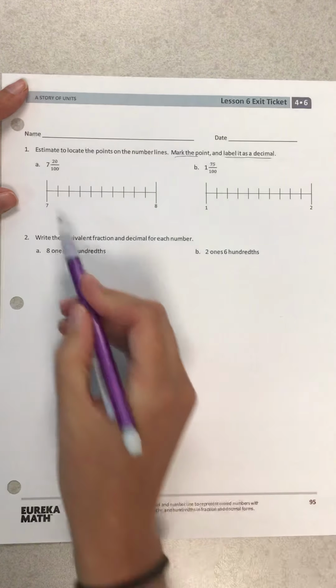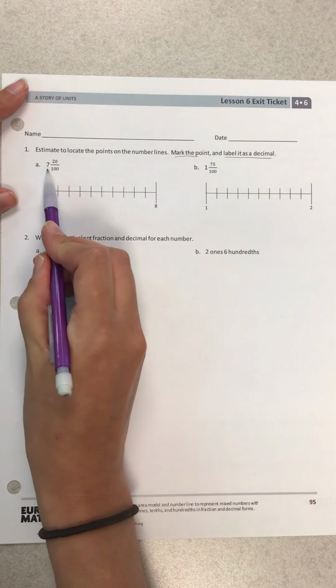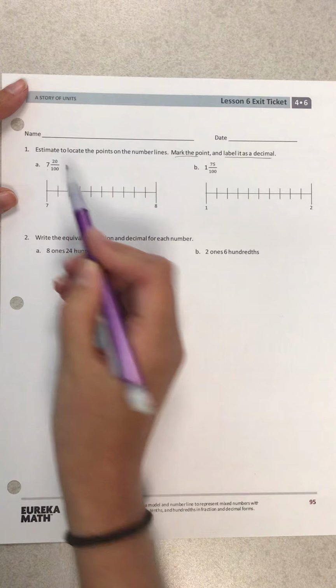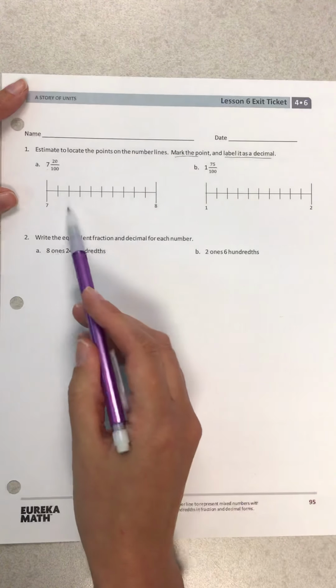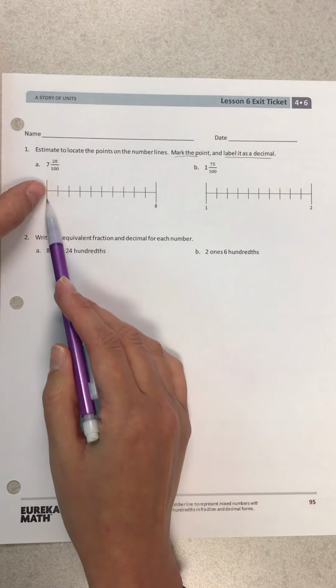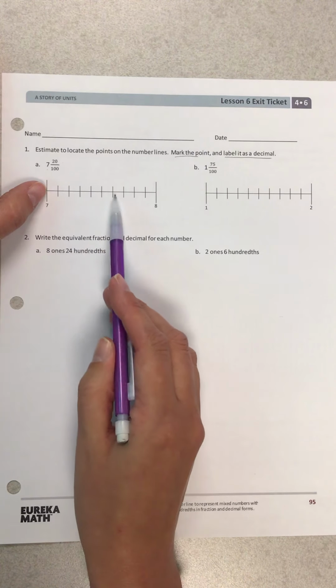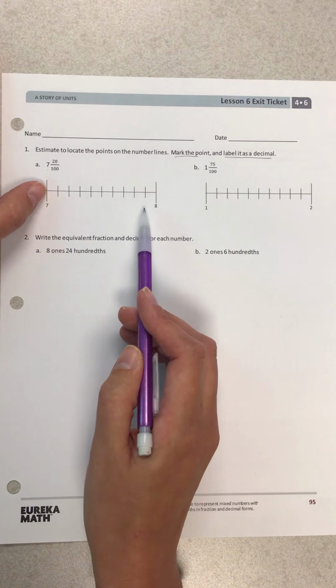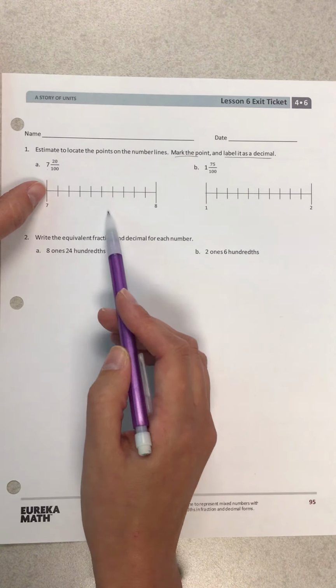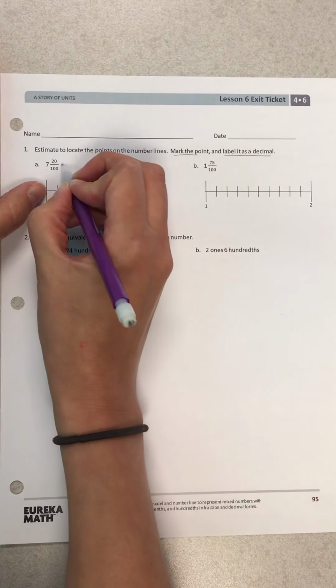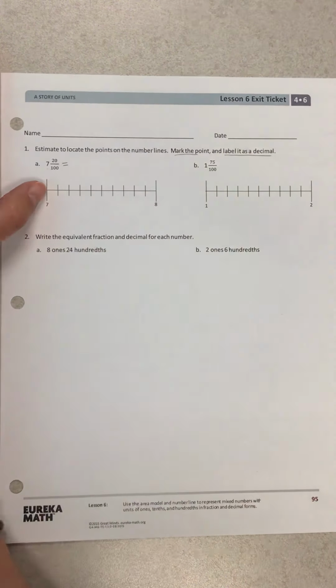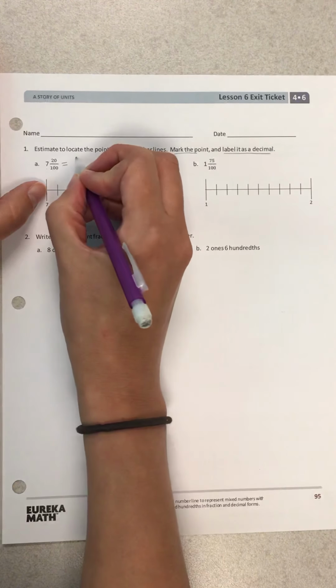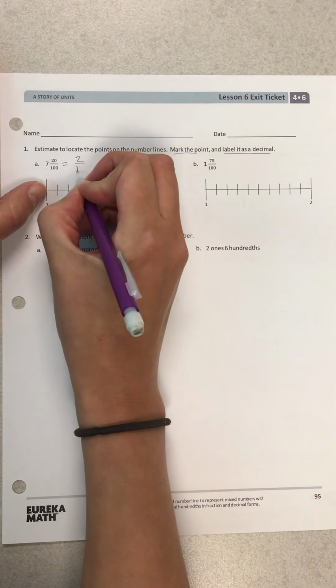And so we'll start with this one first, and it's 7 and 20 hundredths. Now when I'm looking at my number line, I'm already going to start here at 7, but I notice that these are not marked in hundredths, they're marked as tenths. And so I want to decompose that 20 hundredths into tenths, and when I do that, I know that I get 2 tenths.